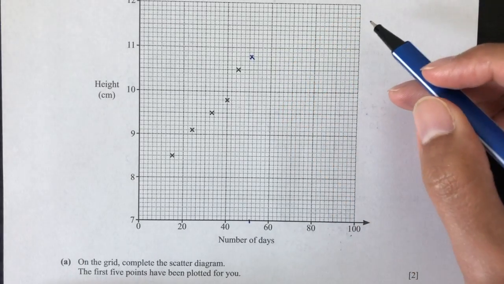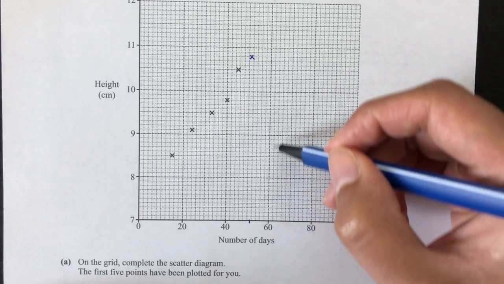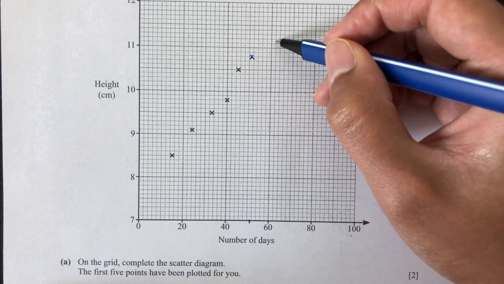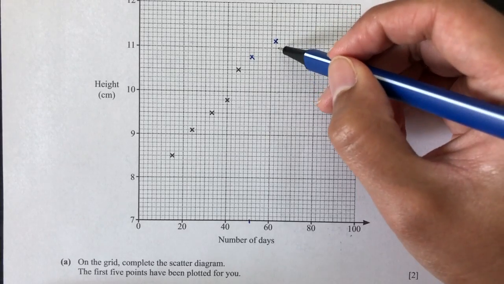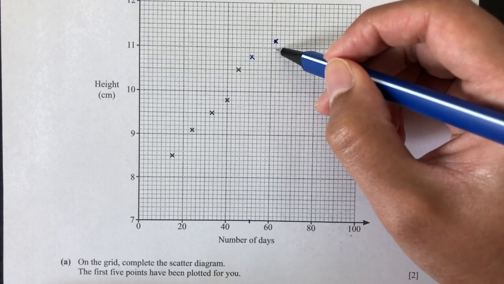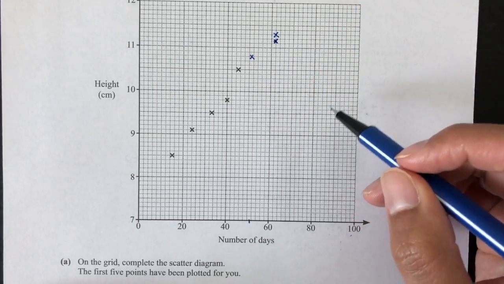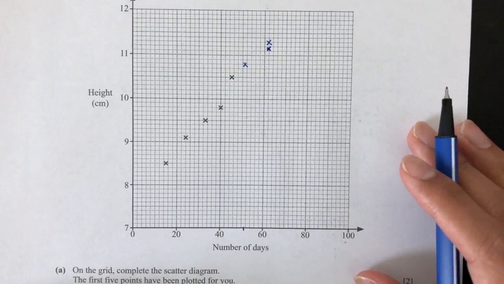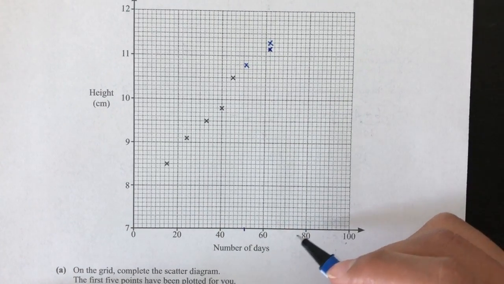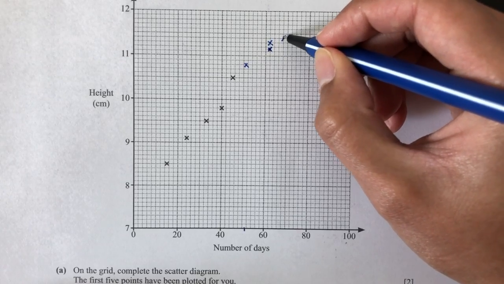Then we have 62, 11.3. 62 is this one. 11.3. Right here. No, it's a mistake. It's not this. So 1, 2, 3 is right here. Then we have 68, 11.4. So 68 will be here. 11.4 will be right here.